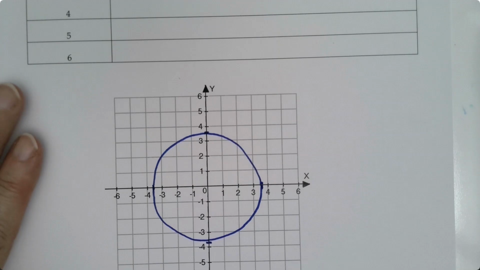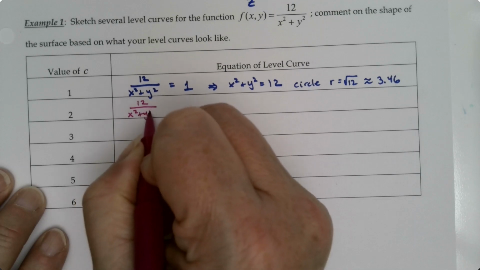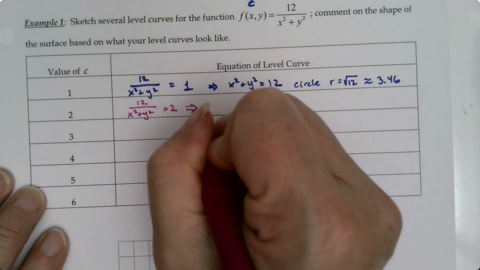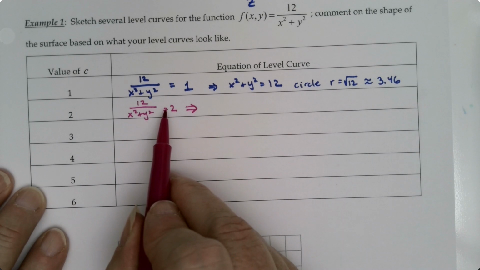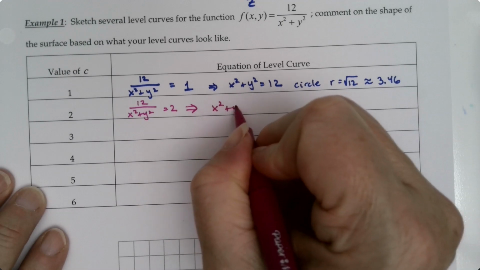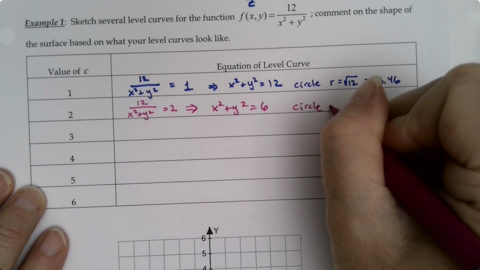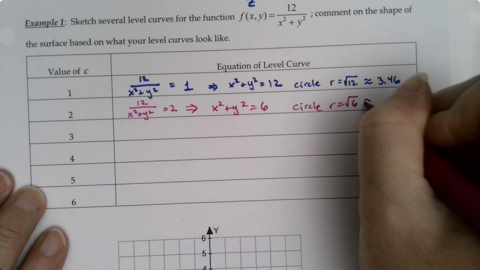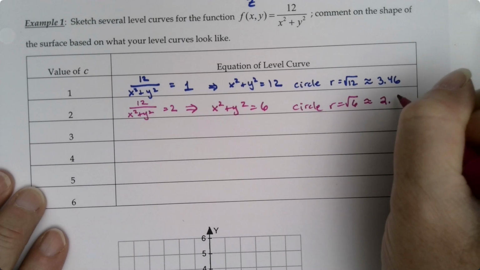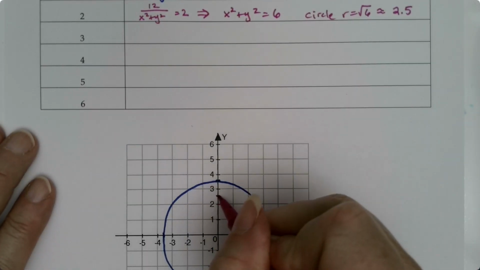All right, now what if we set it equal to 2? So 12 over x squared plus y squared equals 2. If I multiply both sides by x squared plus y squared and divide by 2, that means x squared plus y squared equals 6. So that's a circle with the radius equal to the square root of 6, which is about 2.5. So I'm going to put another ring in at 2.5.